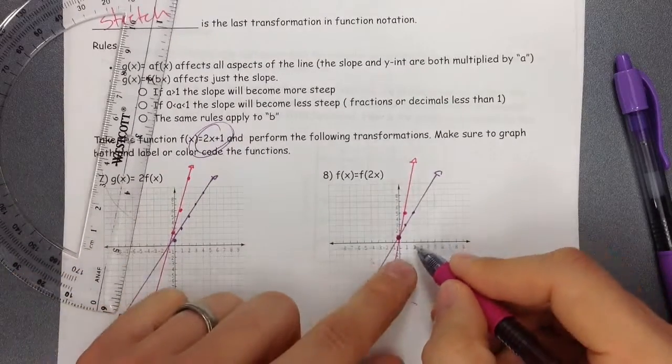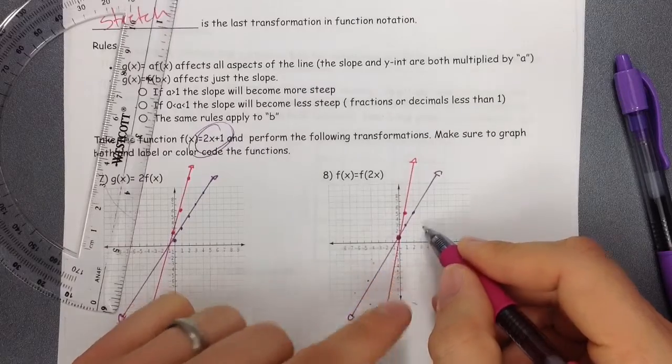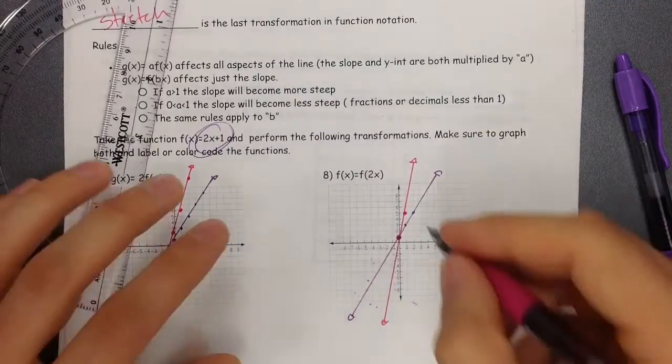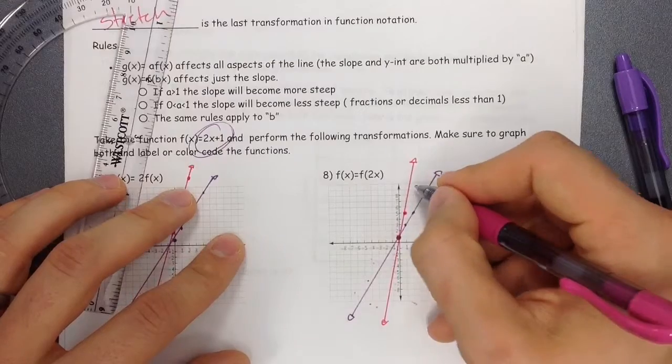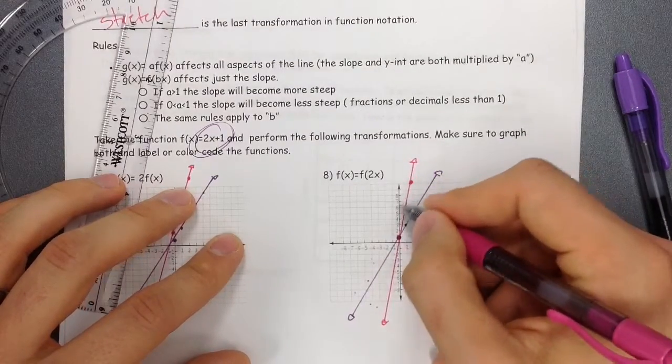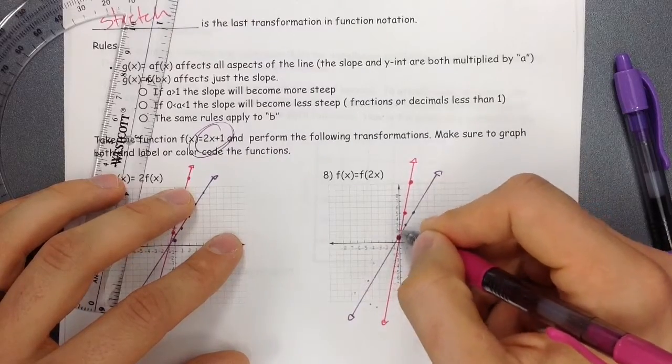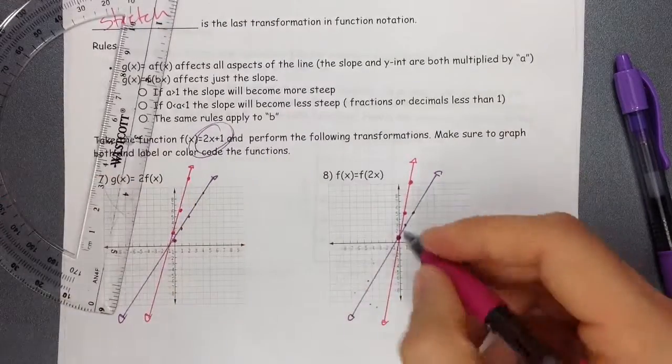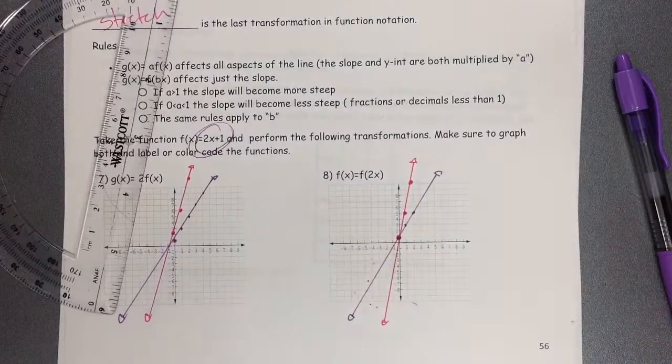Instead of the function value for 2, you would use the function value for 4. And in essence, what that does is double your slope. So instead of up 2 over 1, it's going to be up 4 over 1. And it's going to start from the original y-intercept.